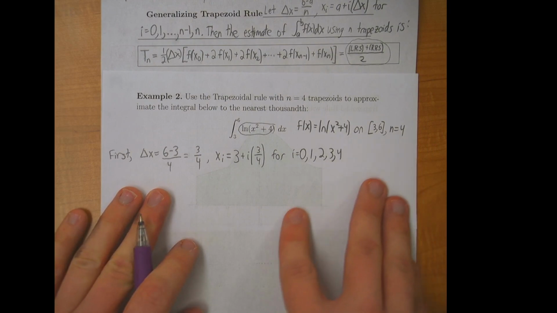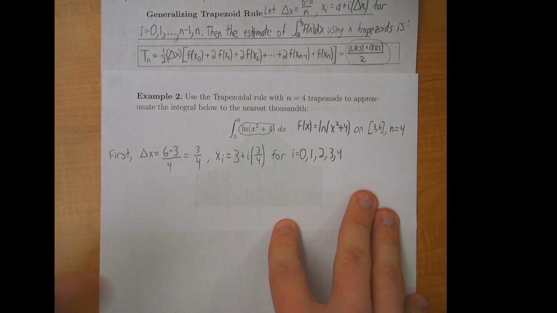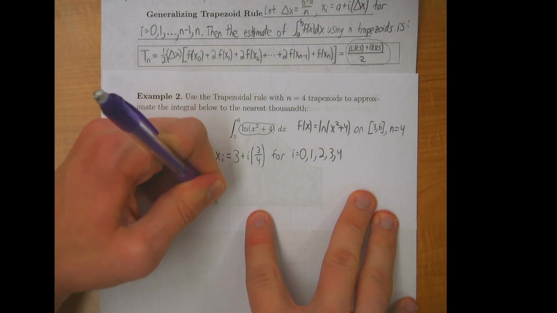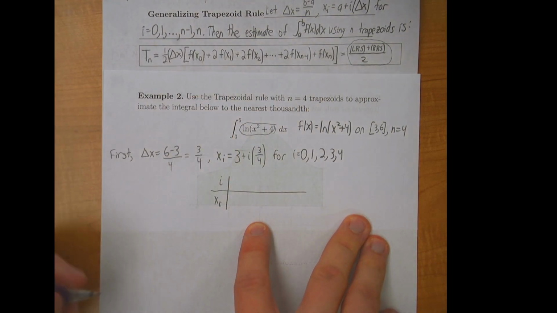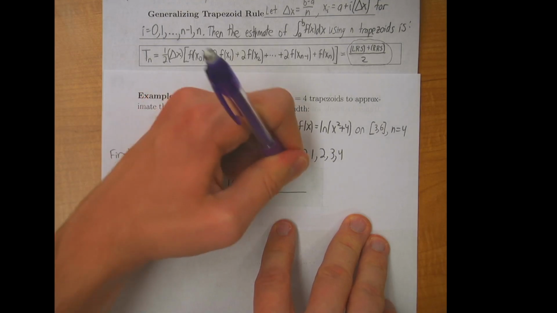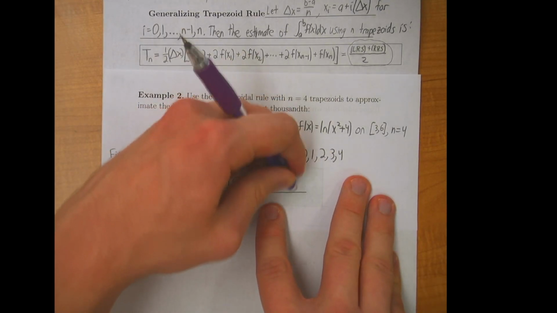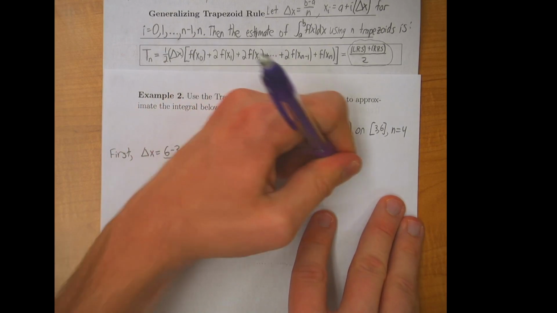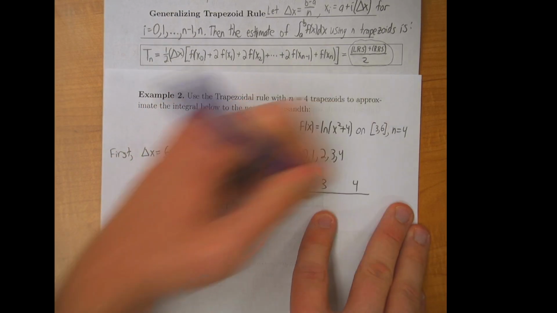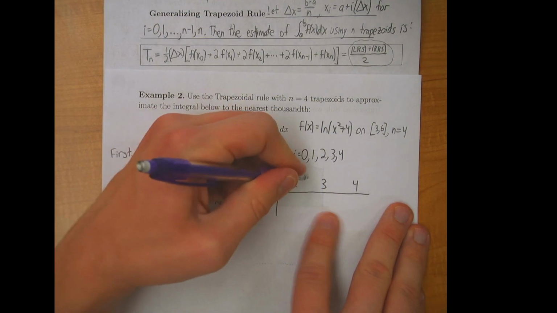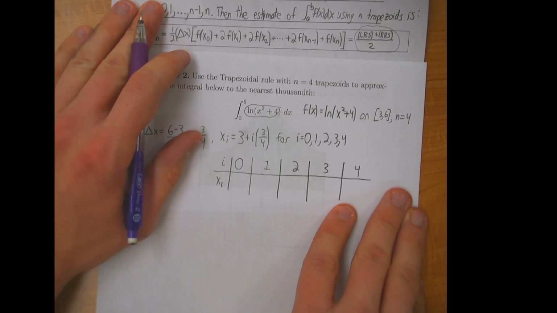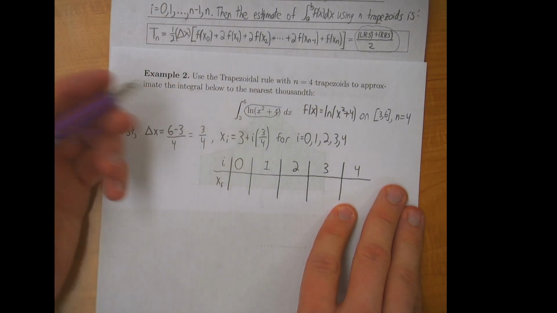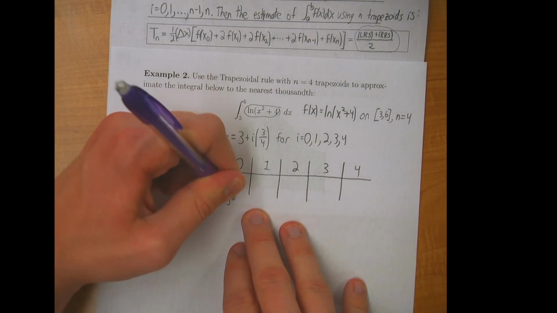Now, as we saw in lesson 29, we're going to create that 2-row chart that we talked about there. It basically says, if i equals 0, 1, 2, 3, and 4, then what are the corresponding x sub i values going to be? So if i equals 0 here, that should pretty quickly get you 3 plus 0, so just 3.